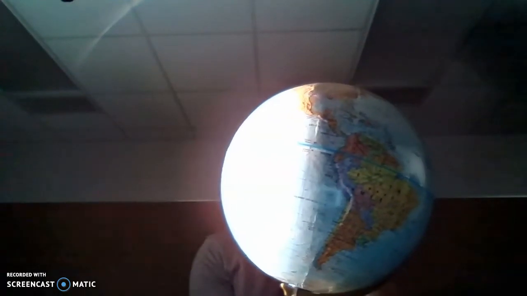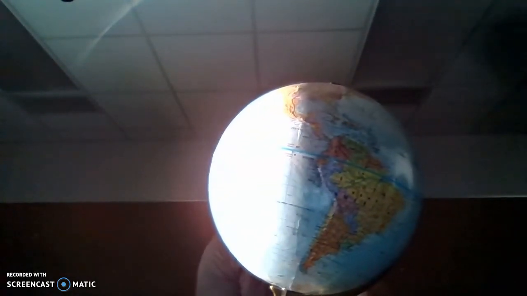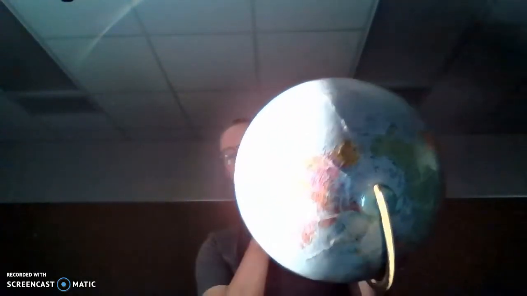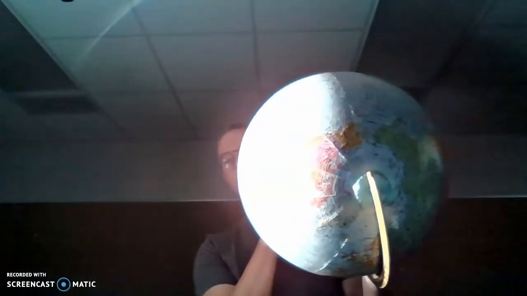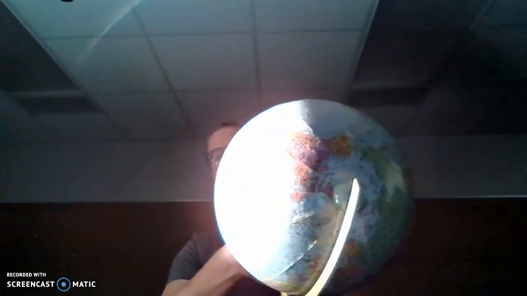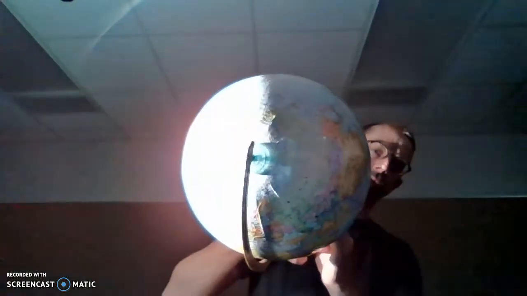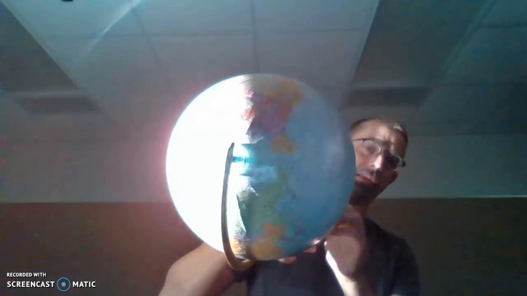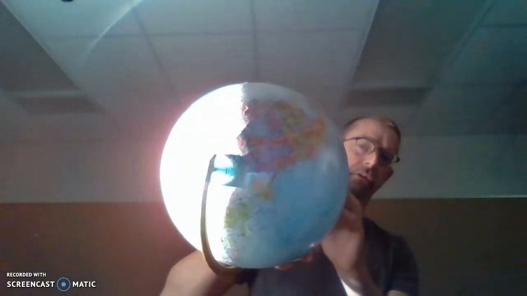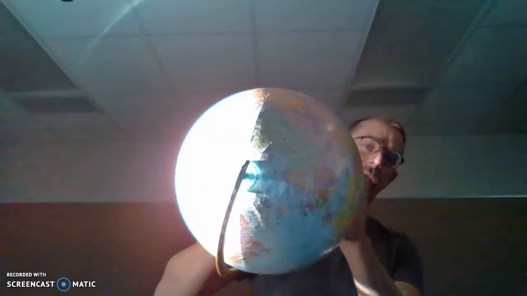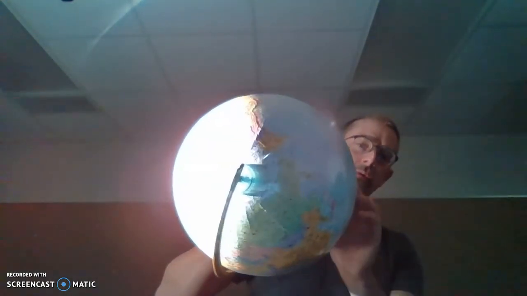A lot of times we're going to present this as looking down at the Earth from above the Earth's North Pole. So let's say we're looking down above the Earth's North Pole, and let me get this oriented a little bit better. There we go. Now if we're looking down above the North Pole, you can see this rotation. Again, it might look a little bit backwards to you, but it's rotating west to east at a rate of 15 degrees every hour.